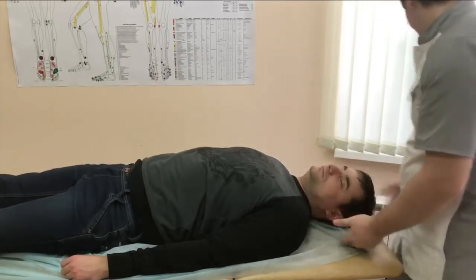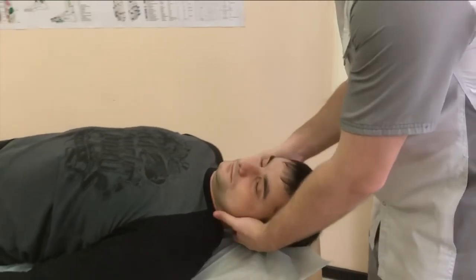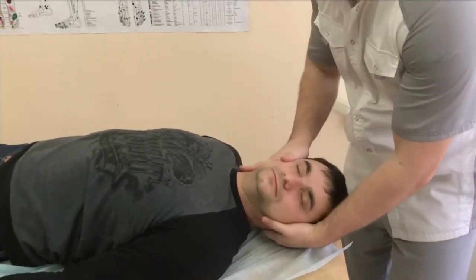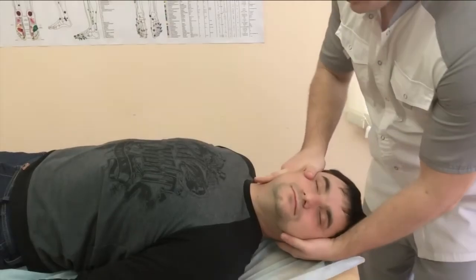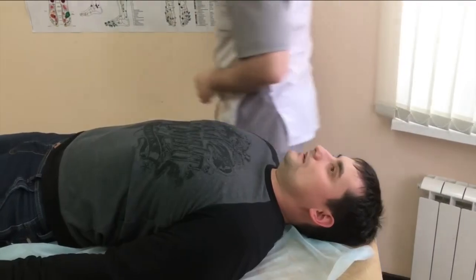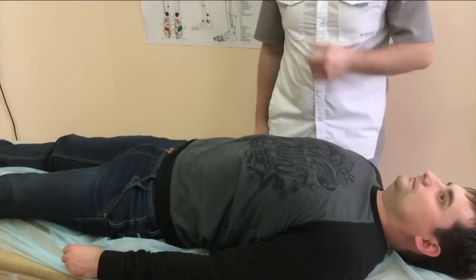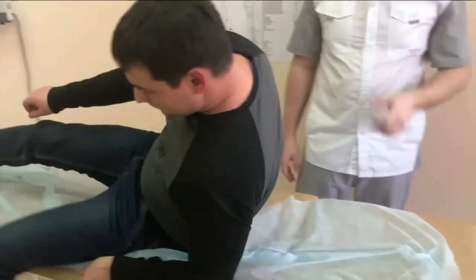There was a limitation of movement on the right side here. There was a limitation of movement between the joint, between the first vertebra, and the occipital bone. Well, in this way, we conducted the treatment.